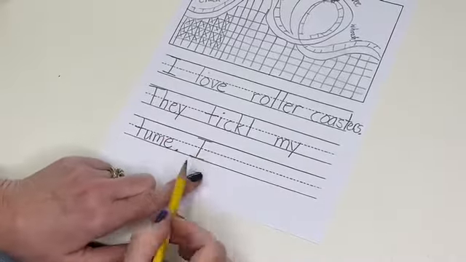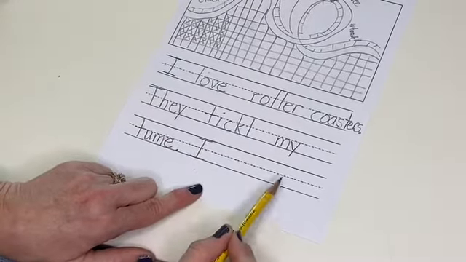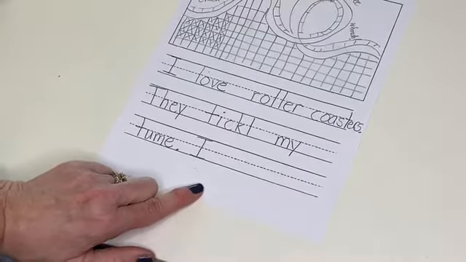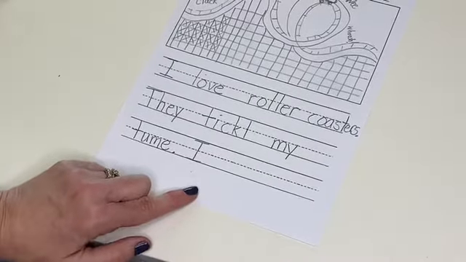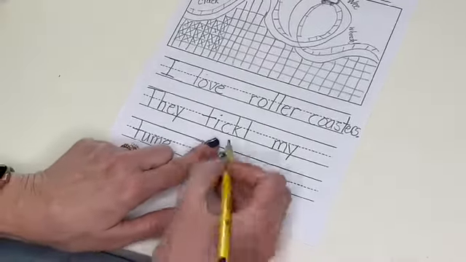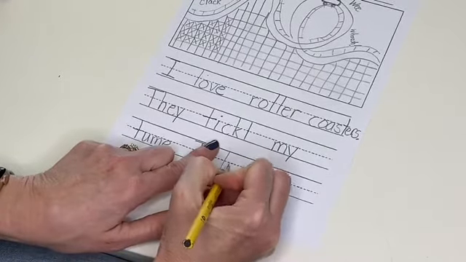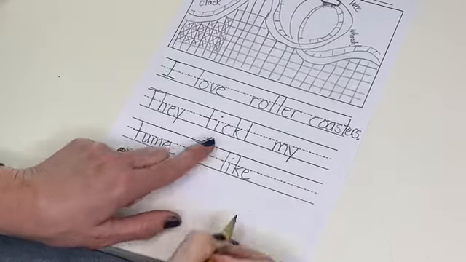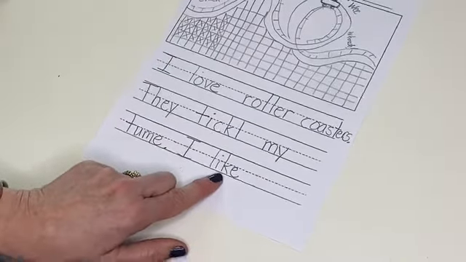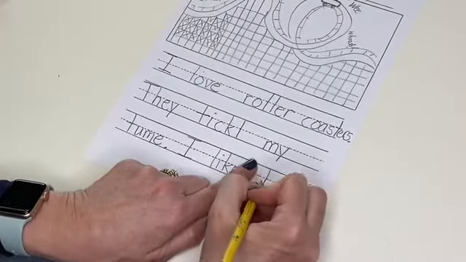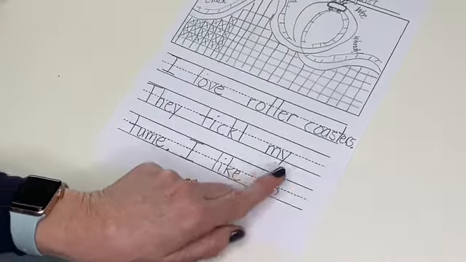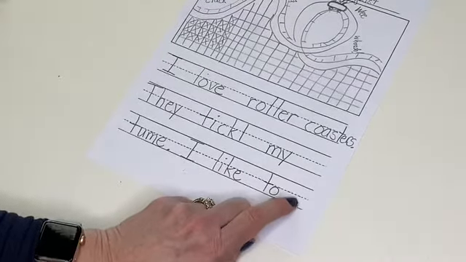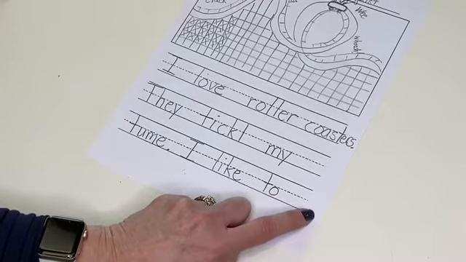Finger space. I'm gonna write, I like to scream. I think that's probably what I do most on a roller coaster. I like, and again, that's another sight word, L-I-K-E, so we should know how to spell it. I like to scream. Again, I don't have enough room here.